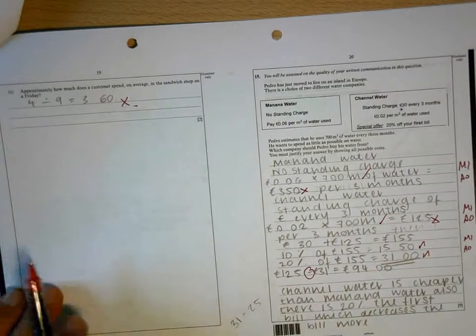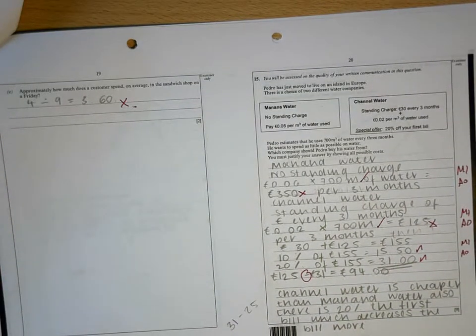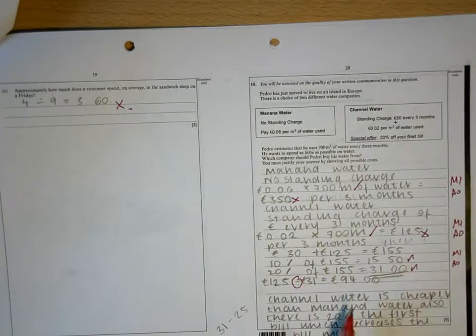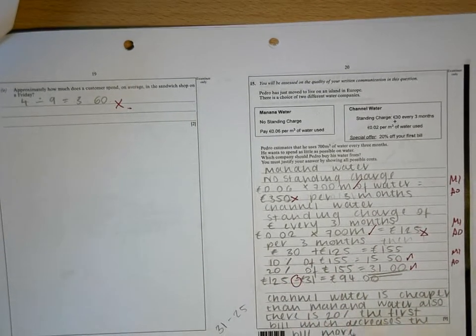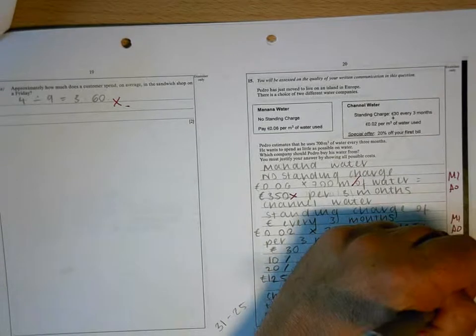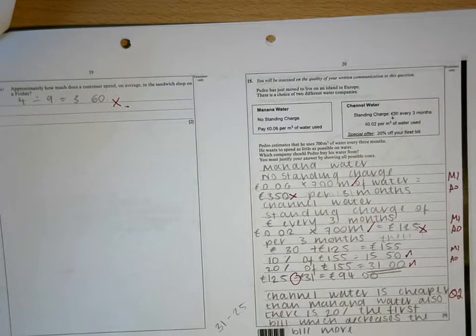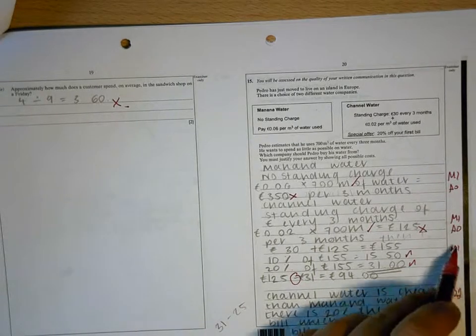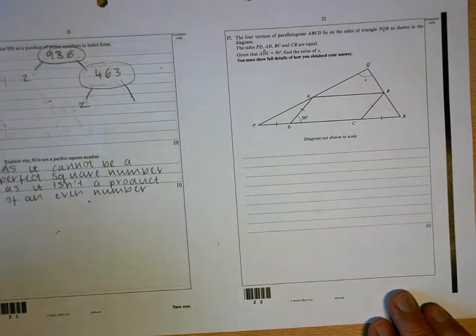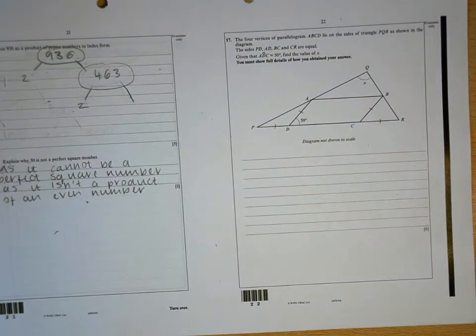And then your conclusion is based on your incorrect comparisons, but is a reasonable conclusion. And you are trying to explain what you're doing, so you would get 2 out of 3 for that. So 2, 3, 4, 5 for your quality of written communication.